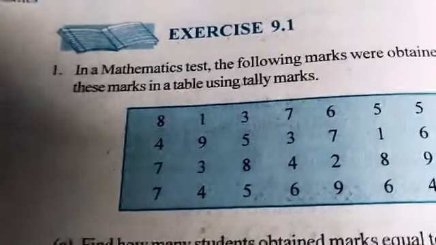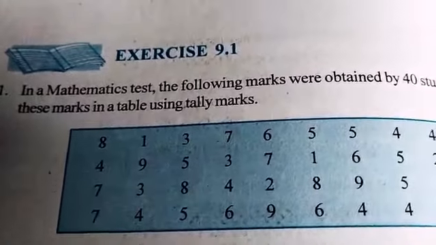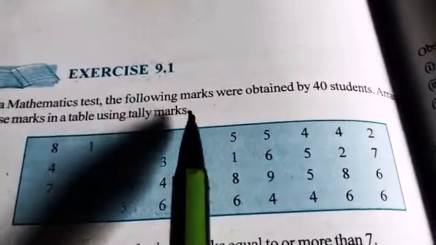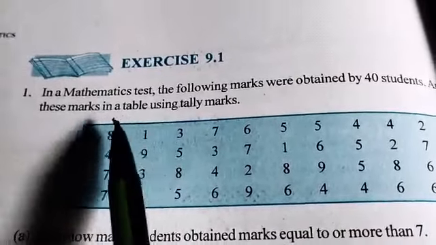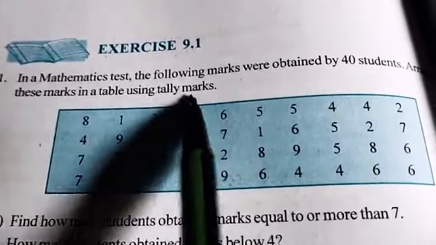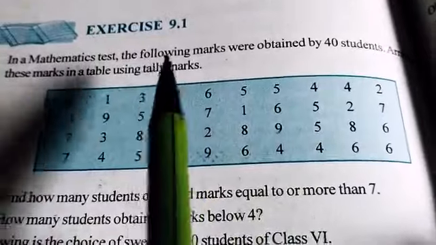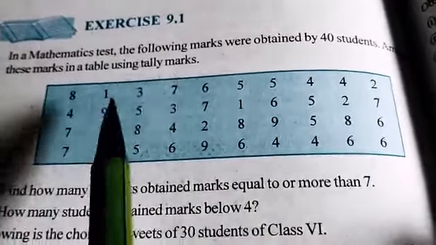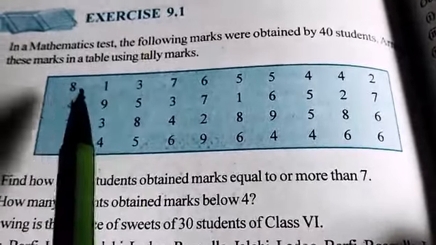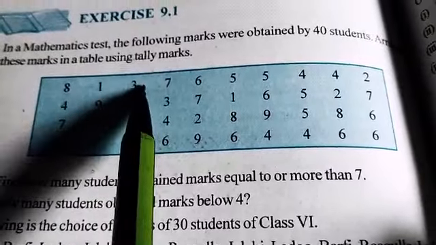Hello student, today we are going to do exercise number 9.1. In a mathematics test, the following marks are obtained by 40 students. Arrange these marks in a table using tally marks. So first we have to create a table with the marks of the students and do the tally marks. Some got 8, some got 1, some got 3.